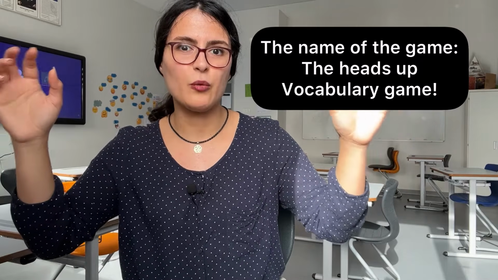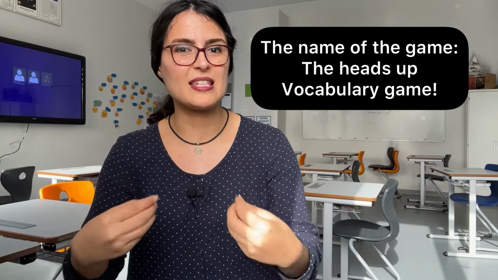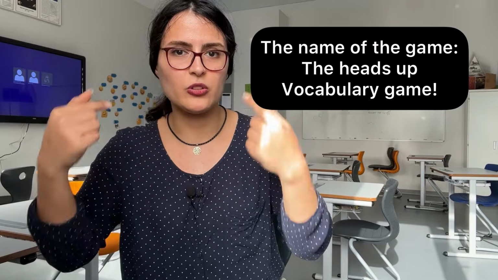Teenagers really loved playing that game where you put a vocabulary item on your forehead, on a piece of card. You write it down, you put it on your forehead, and then the other students have to come up with some sentences that could best describe that word so that this student sitting down could guess what the word is.